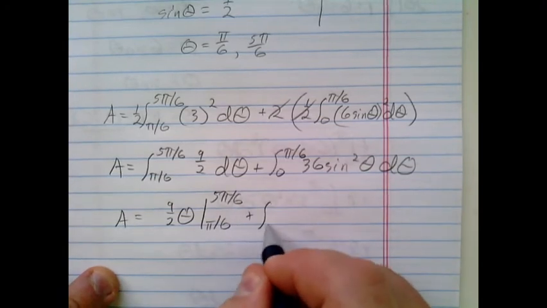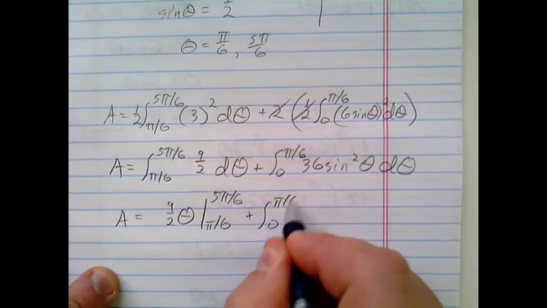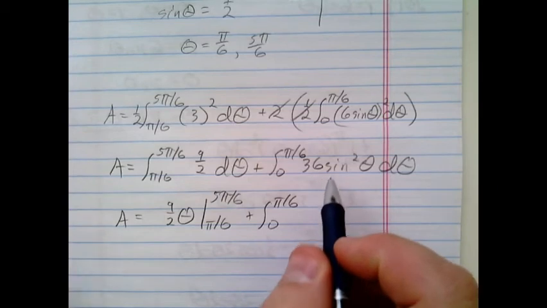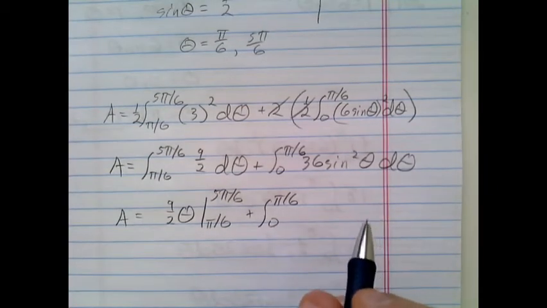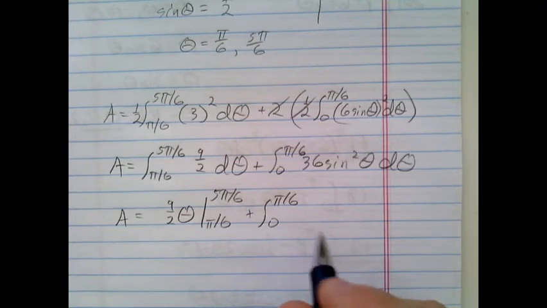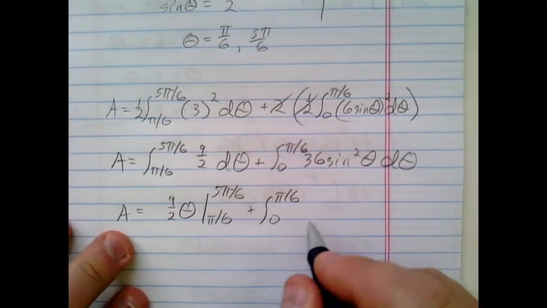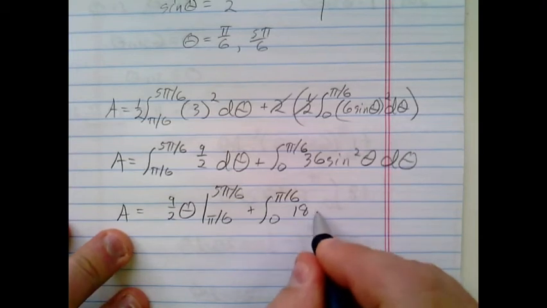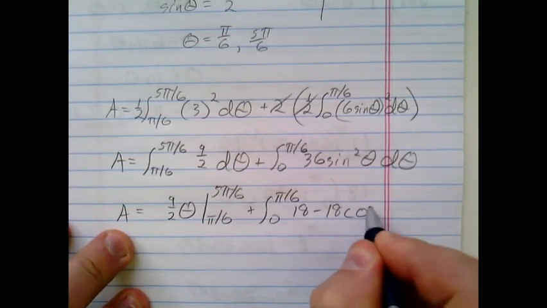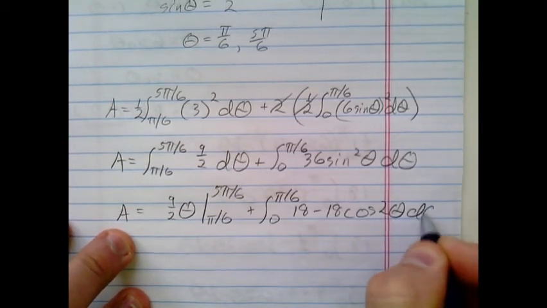Over here in my integral from 0 to pi over 6, I've got to replace that sine squared theta with 1/2 minus 1/2 cosine 2 theta. But then when I redistribute that 36, it's going to look like 18 minus 18 cosine 2 theta d theta.